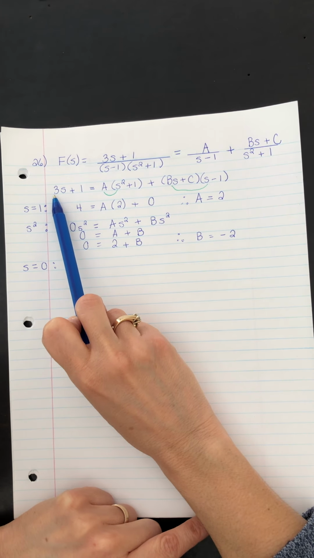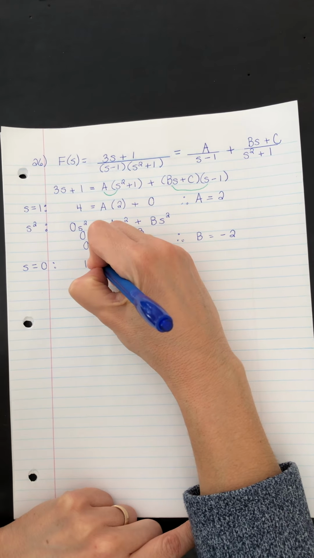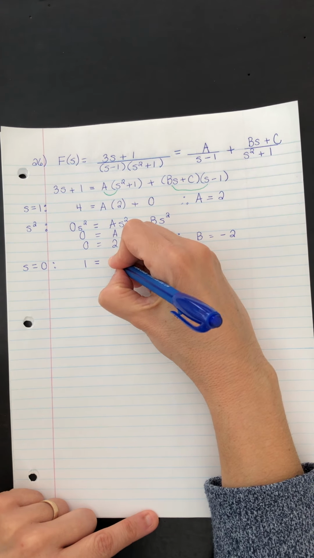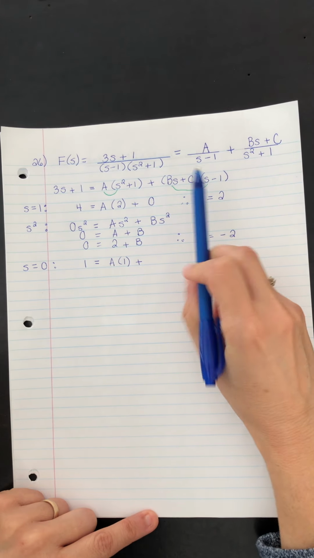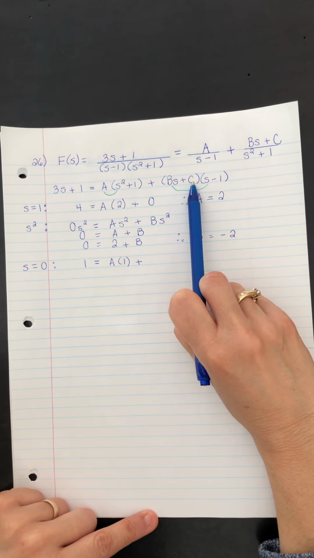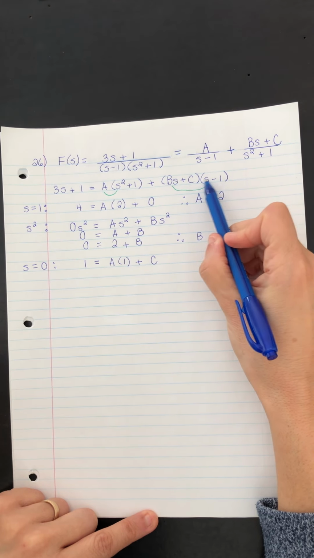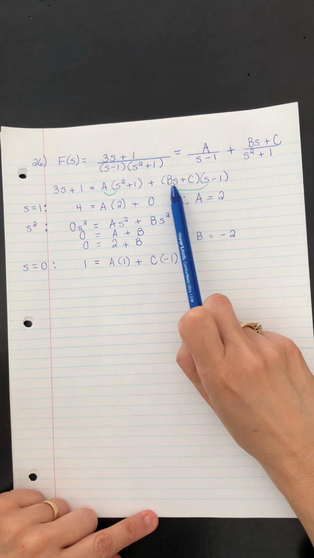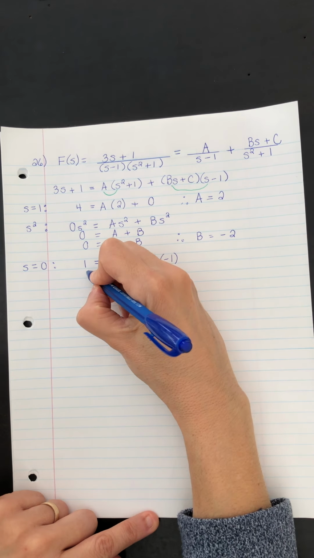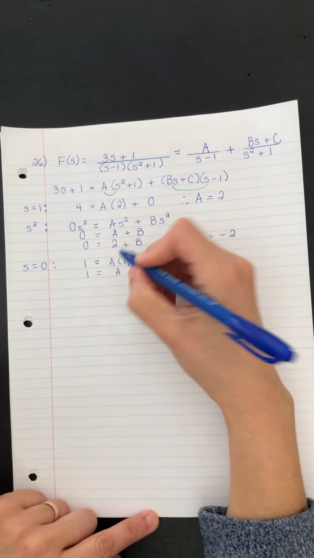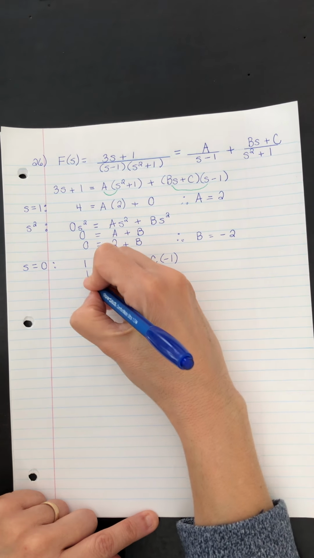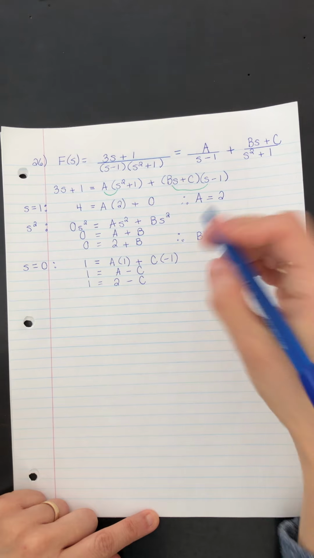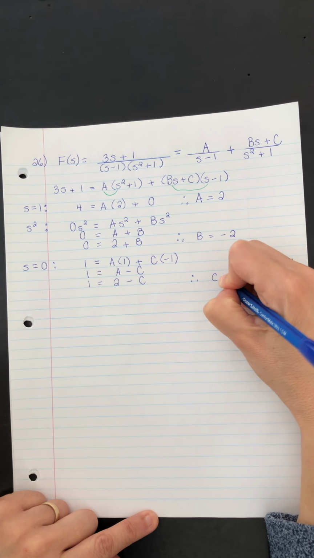So on the left side, what am I going to get? 3 times 0 plus 1. On the right side, what will we get if we substitute s as 0? Well, we're going to get a times 1 plus, substituting s as 0 will make this c. And in here, substituting s as 0, we're going to have negative 1. Okay, so we get a times 1 plus c times negative 1. So that's this equation. 1 is a minus c. Don't forget, a is 2. So we end up with c is 2 minus 1. Or c is equal to 1.